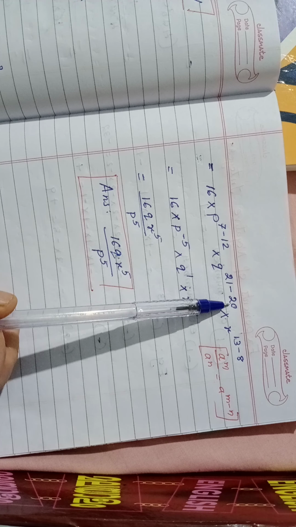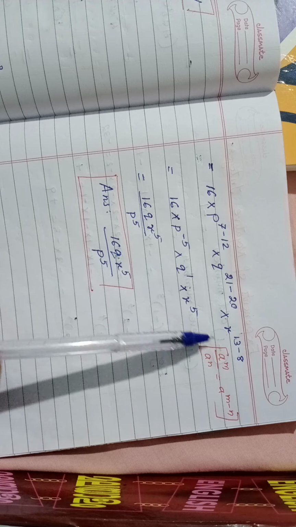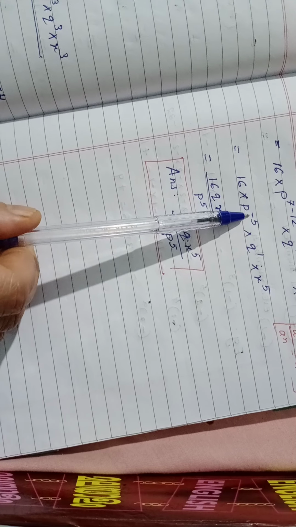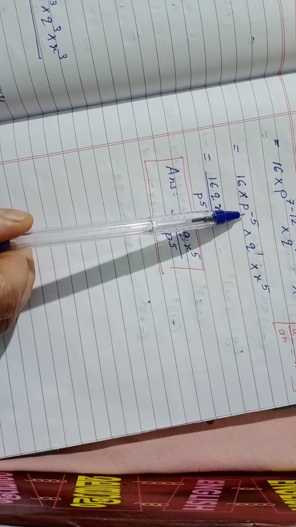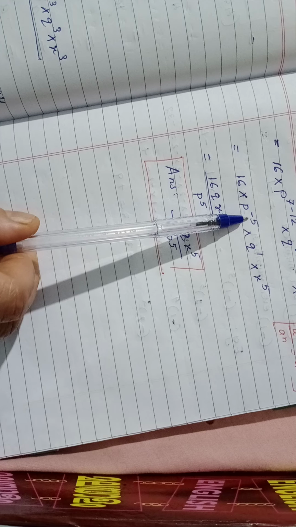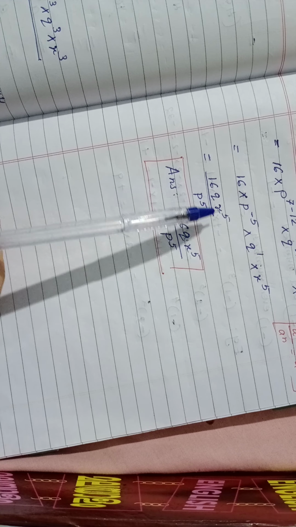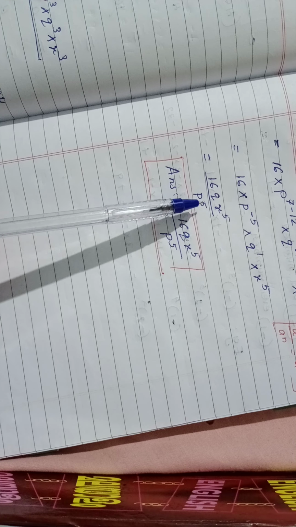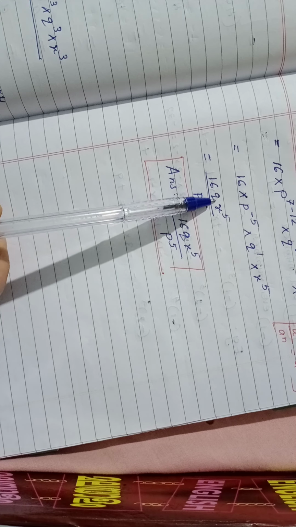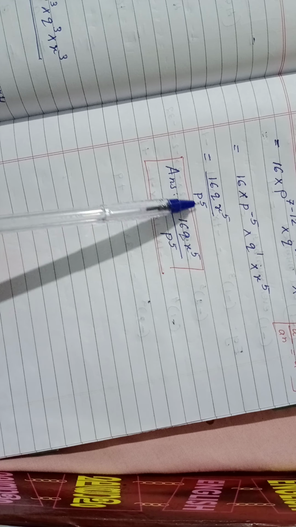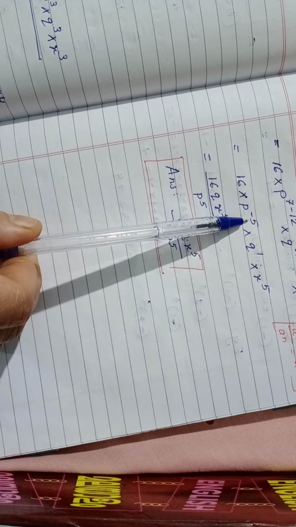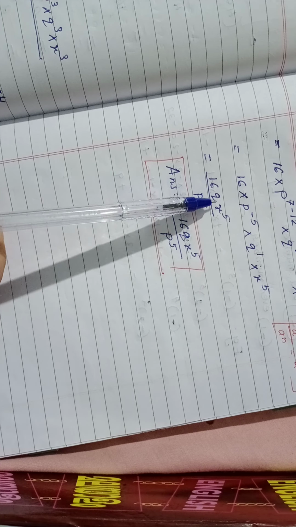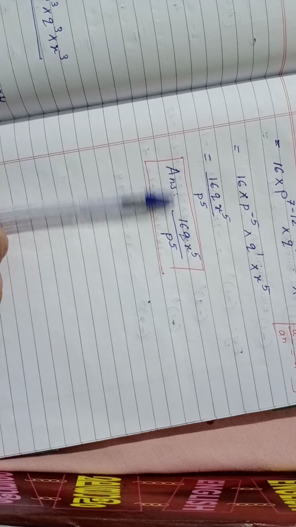Then q raised to 21 minus 20 means q raised to 1, into r raised to 13 minus 8, answer is 5. Since this is negative, we have to write it with a positive exponent, so p raised to minus 5 I have to make positive. 16 into p raised to minus 5 is written in the denominator, so 1 by p raised to 5. Then q raised to 1 means q, r raised to 5. Since p raised to negative 5 was negative, that's why it is written in the denominator, then it became positive. Last answer is 16 q r raised to 5 by p raised to 5. Okay.